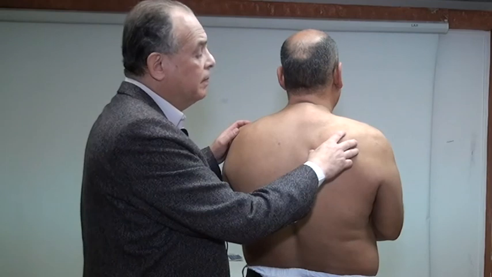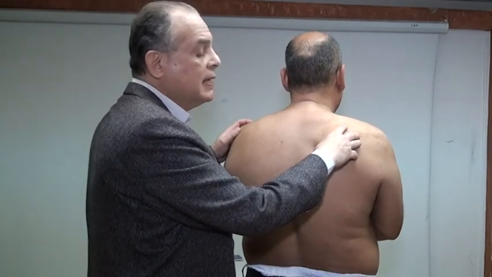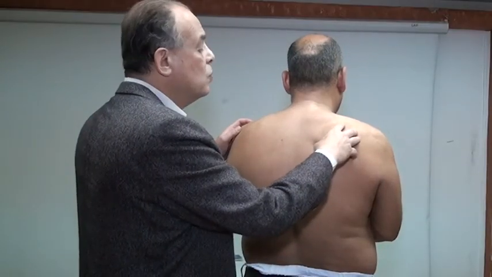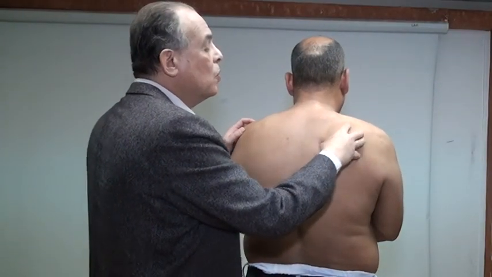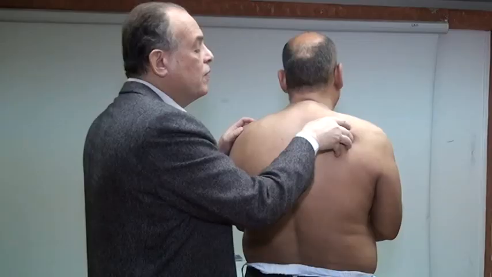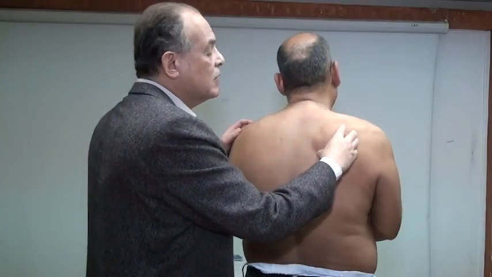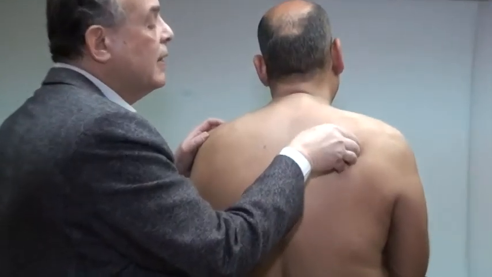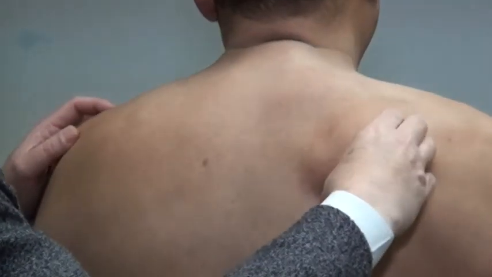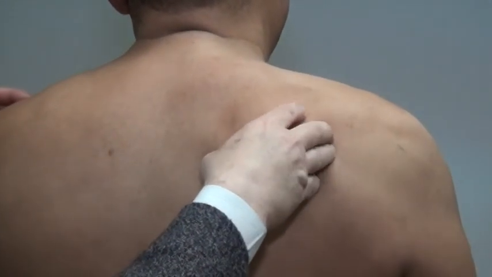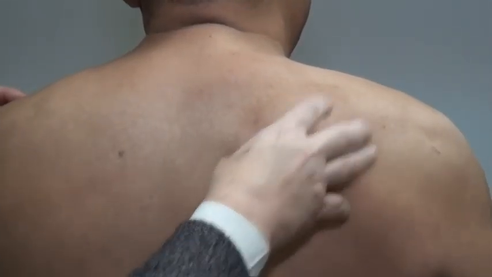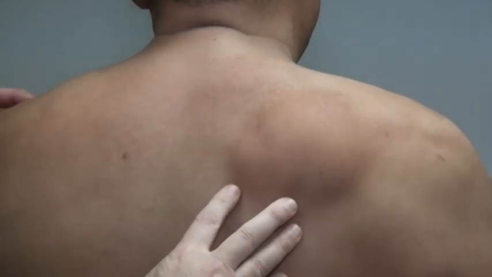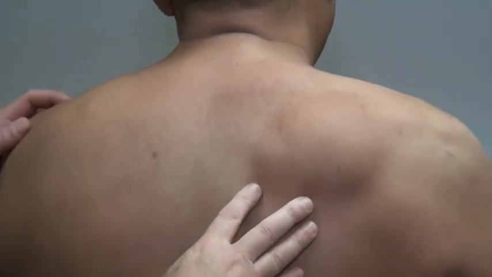After that, we have to see the mobility of the swelling, by moving the swelling in all directions over the respective muscle. I can see here that the swelling moves up and down more than side to side a little bit. So probably this goes with the fibers of the muscles. Is it attached to the muscles or not?